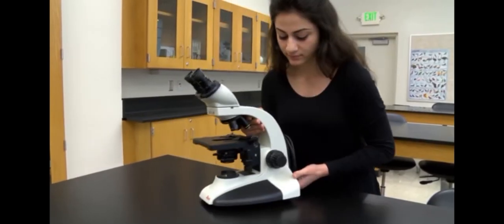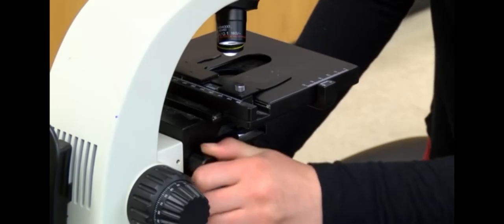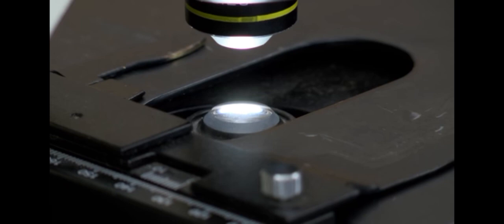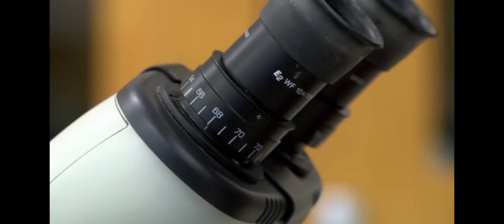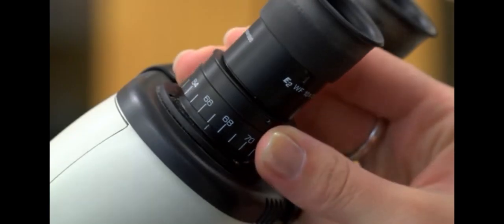These are the steps in using a microscope. First, plug in and turn on the base illuminator. Second, raise the nosepiece using the coarse adjustment knob. This provides greater access to the stage when the slide is in position.